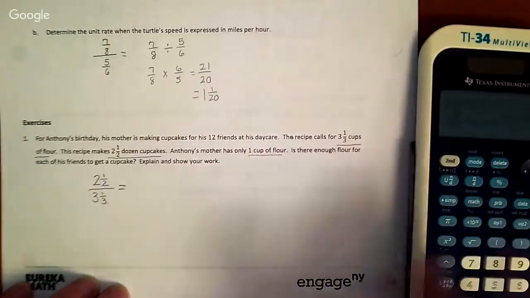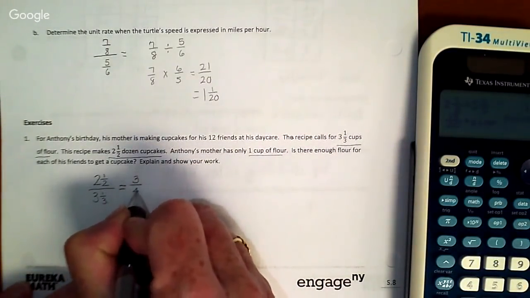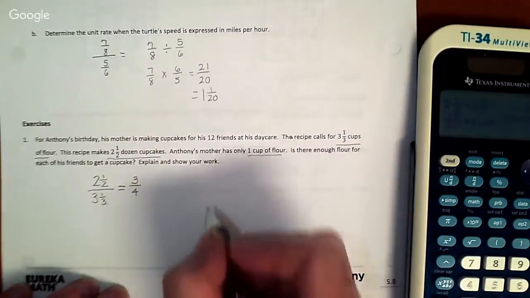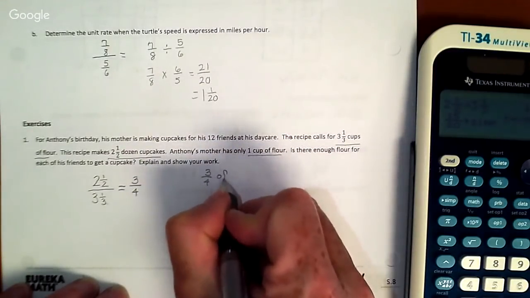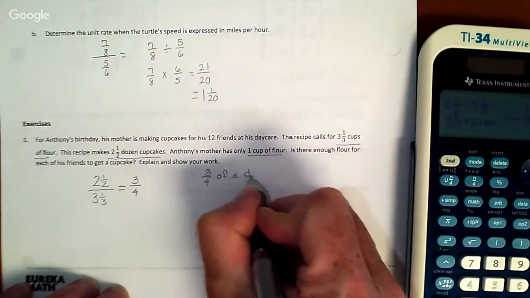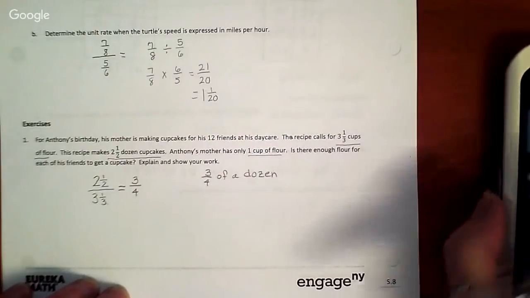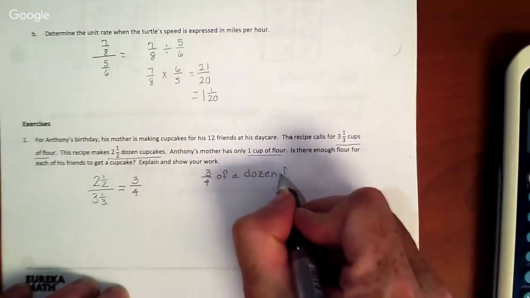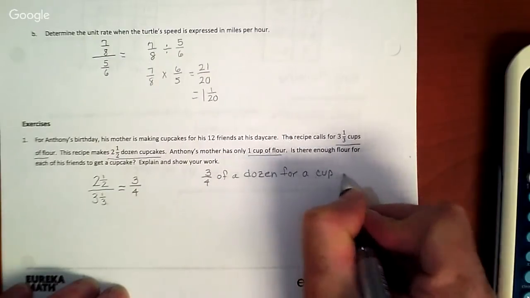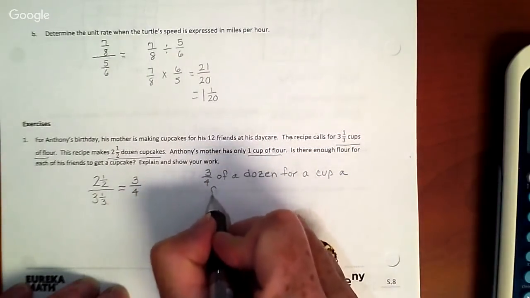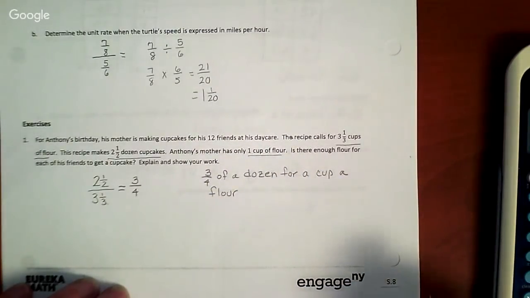Okay, it is 3/4 of a dozen for a cup of flour. So no, there is not enough.